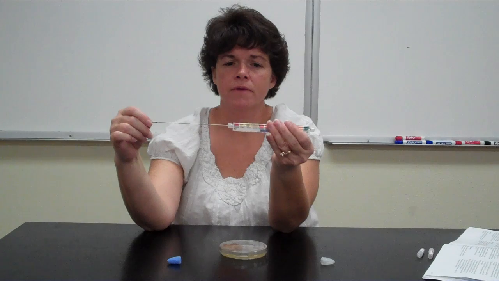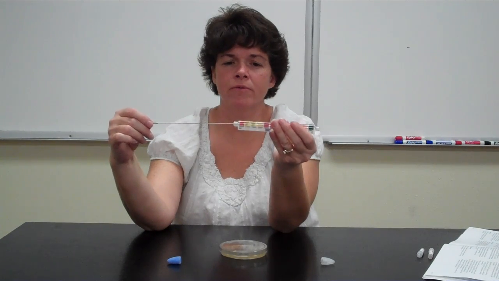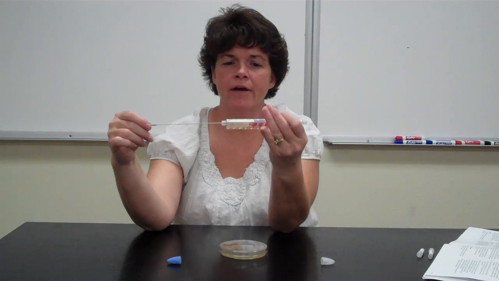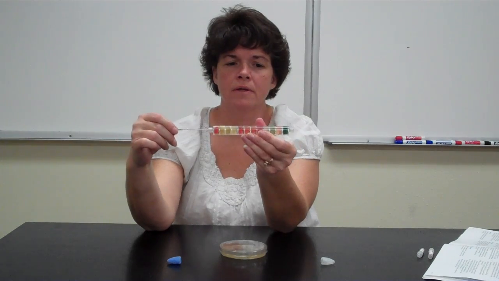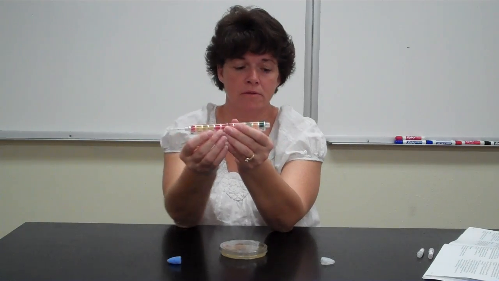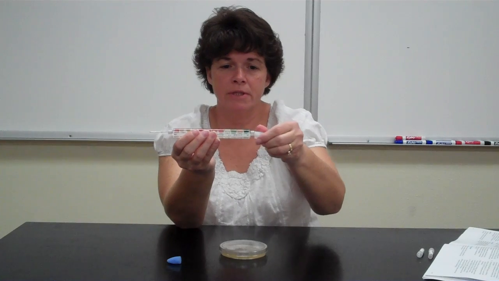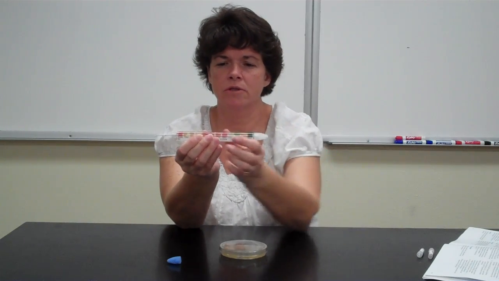Remember to turn as you pull. Then you go all the way to the end, and then you go back through the exact same way. So you've basically gone through all the compartments twice. Now we can put this cap back on, and you don't have to do it real tight, just close it.